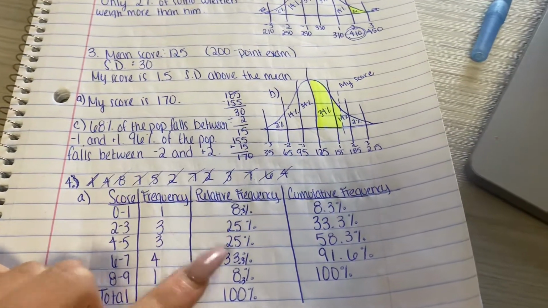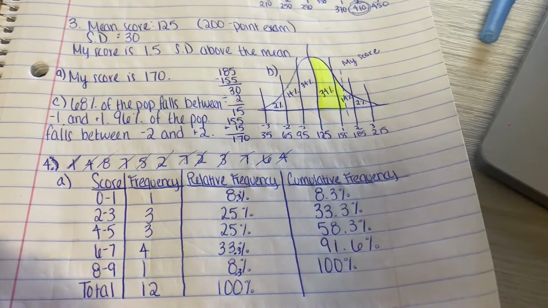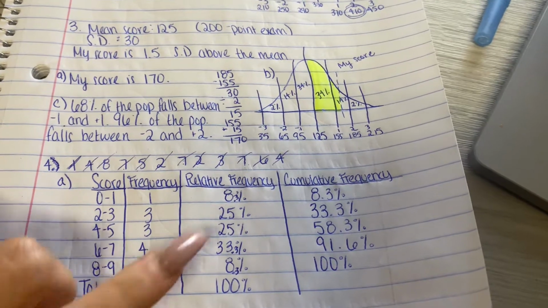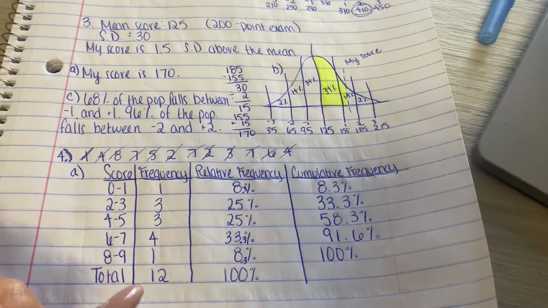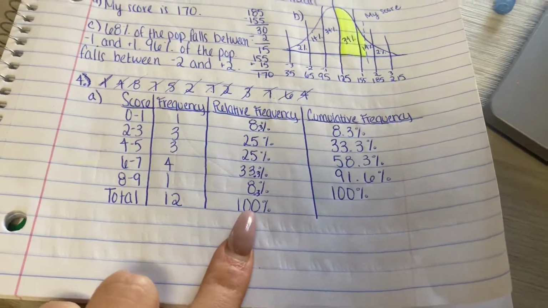And then for relative frequency, I just divided each frequency by 12. So 1 divided by 12 is 8.3, 3 divided by 12 is 25, 3 divided by 12 is 25, 4 divided by 12 is 33.3, and 1 divided by 12 is 8.3. And then at the end, that should all equal 100%.